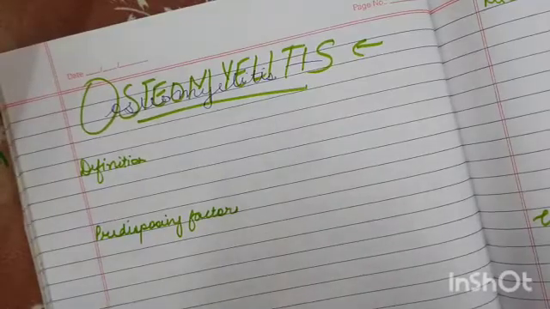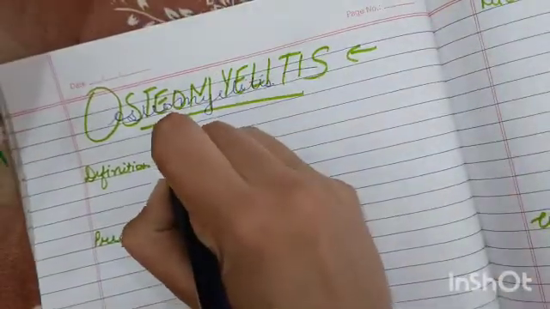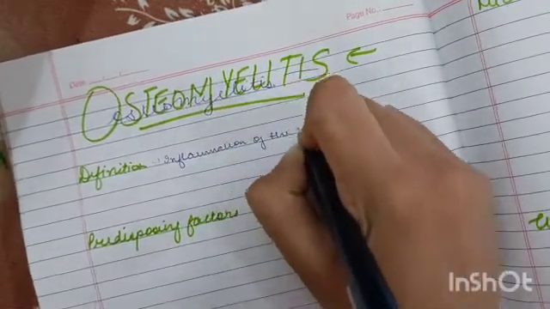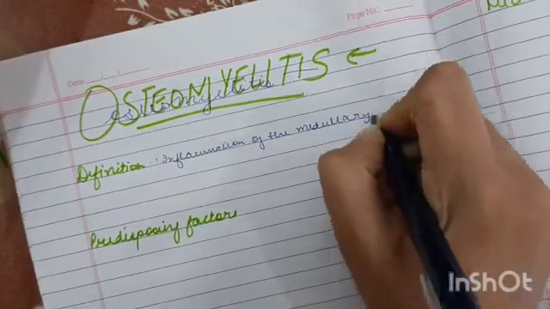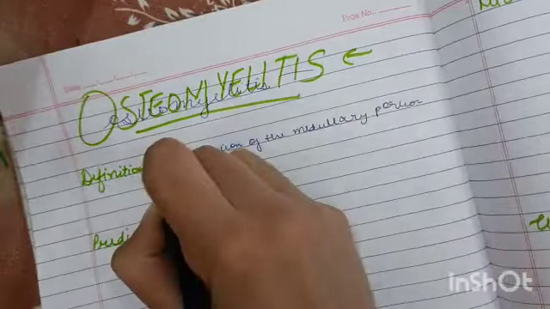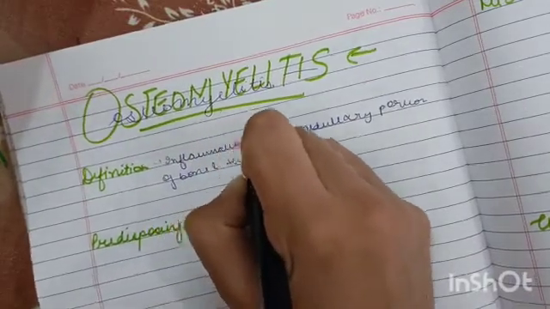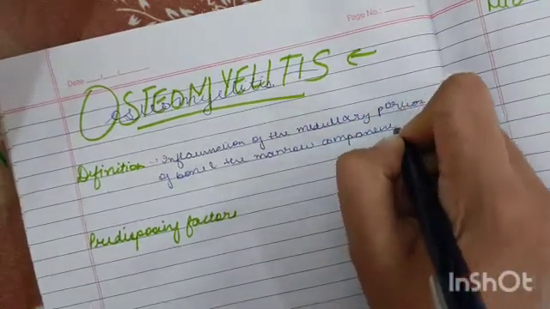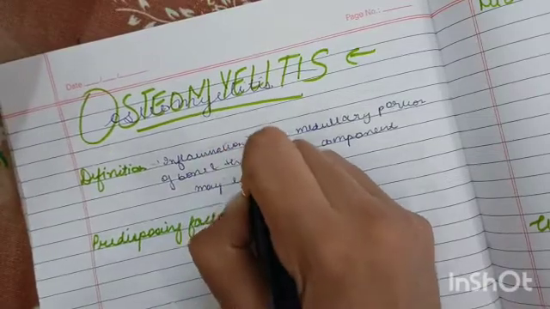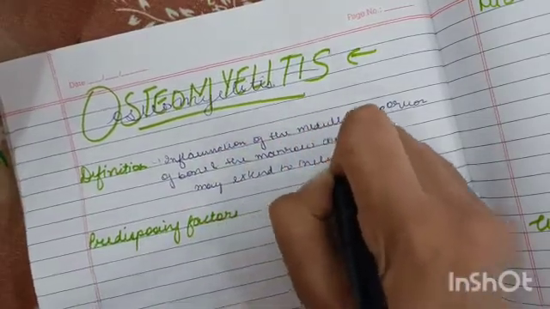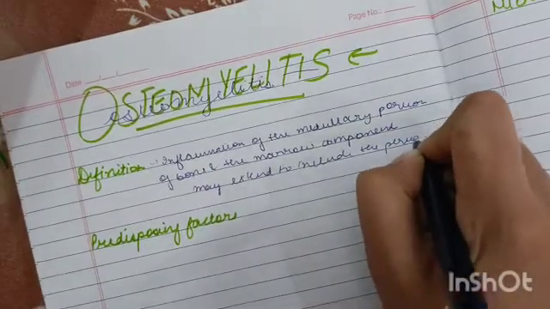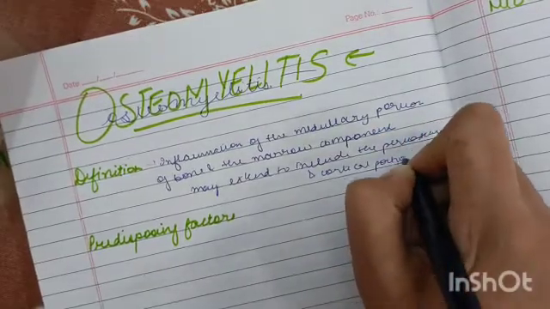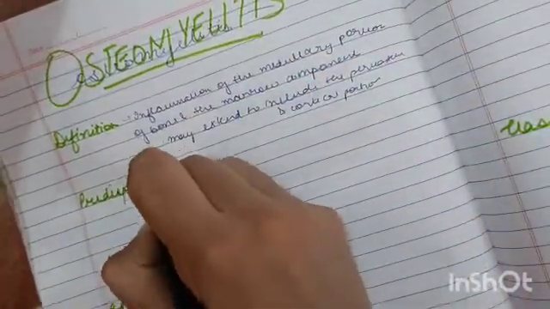This video will discuss osteomyelitis. The definition of osteomyelitis is inflammation of the bone, inflammation of the medullary portion of bone, and the marrow components may extend to include the periosteum and the cortical portion.